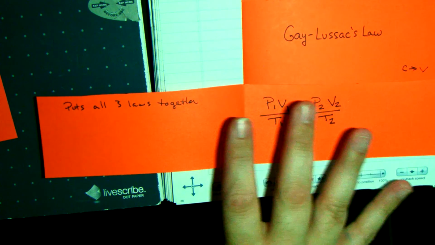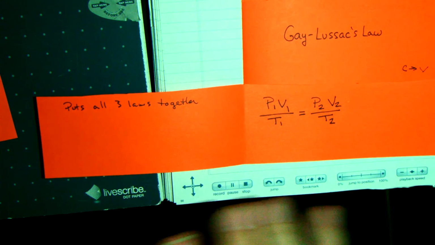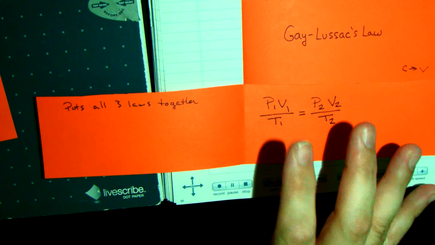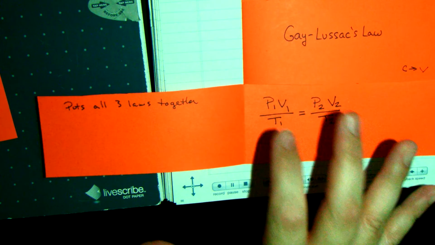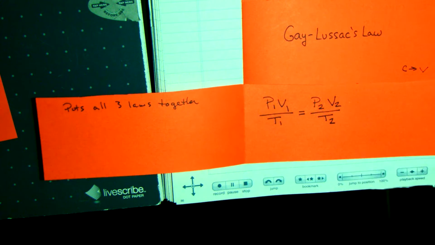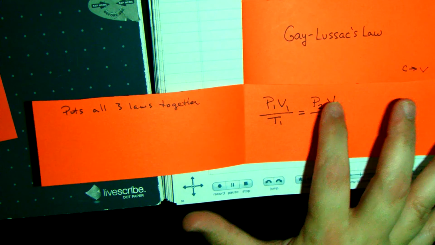If you have a pressure, a volume, and a temperature, and you keep the conditions constant, and then you just change pressure, you might change pressure and volume. All this stuff is going to change, and you can calculate that.